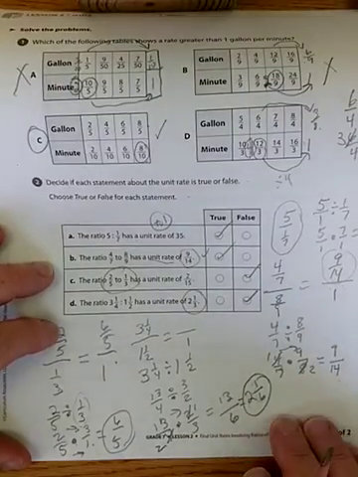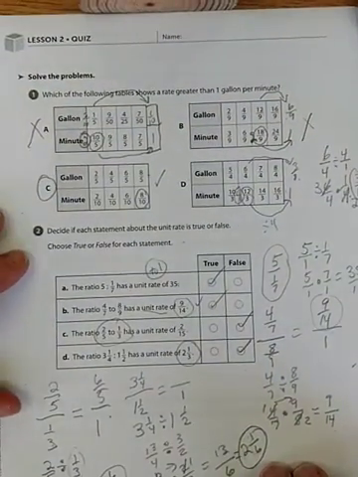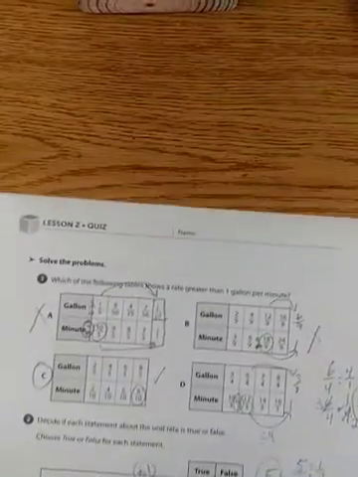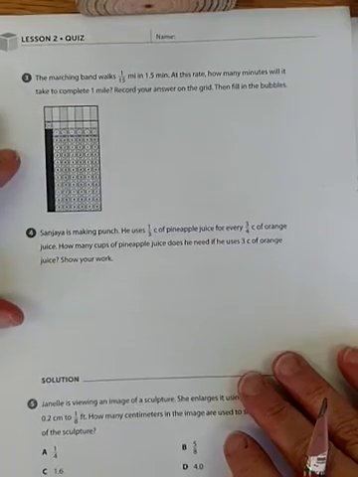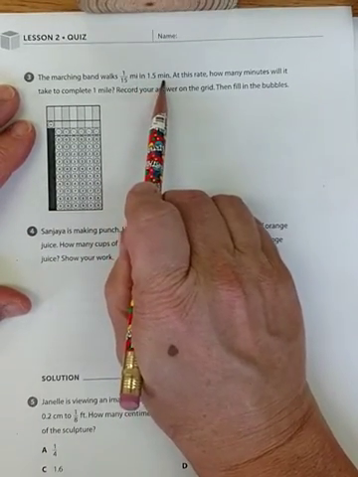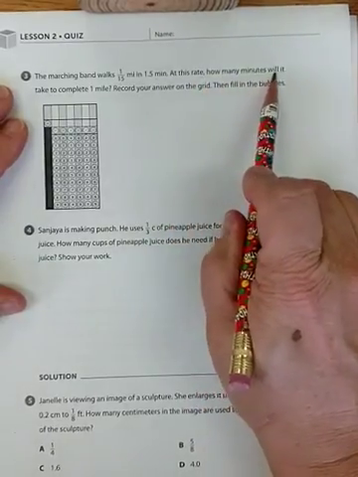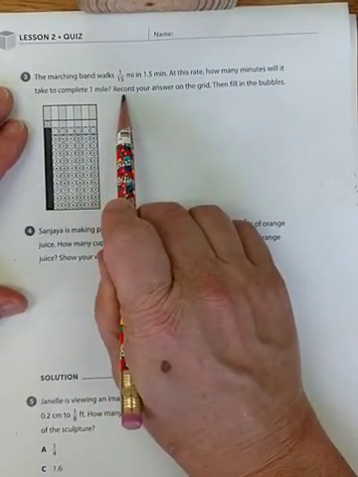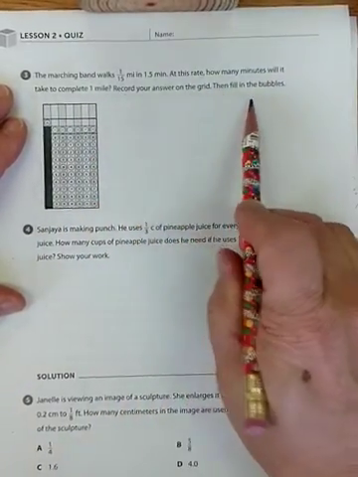You should always do these by hand and not with a calculator. Okay? Let's look at this one. The marching band walks 1/5 of a mile in 1.5 minutes. At this rate, how many minutes will it take to complete 1 mile? Record your answer on the grid.